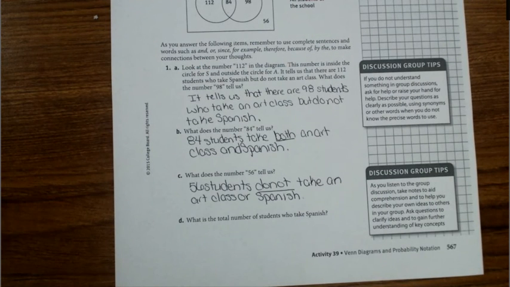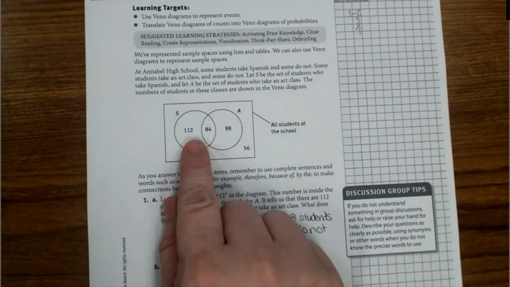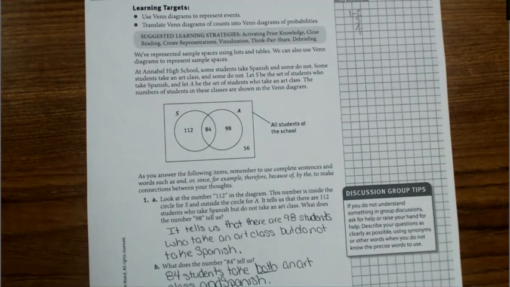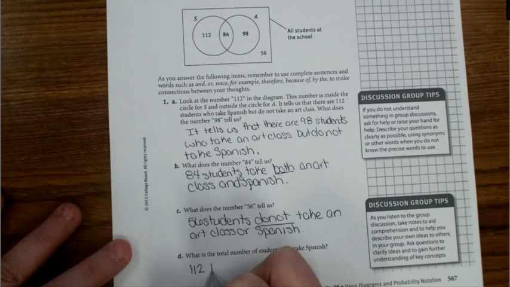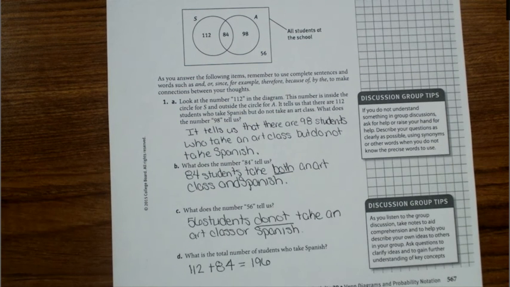What is the total number of students who take Spanish? Now, remember that includes the 112 and the 84, all of that's inside that circle. So it's going to be 112 plus the 84 from the little partial circle there gives me 196.